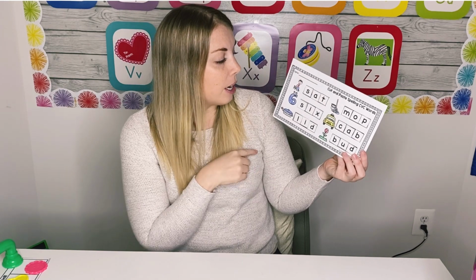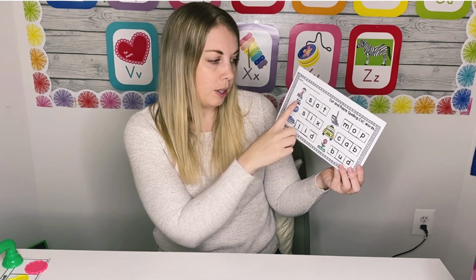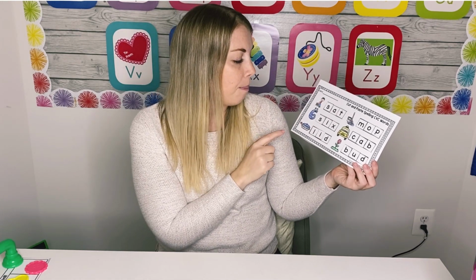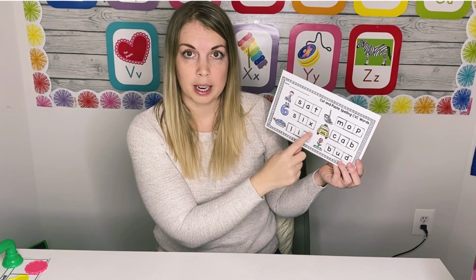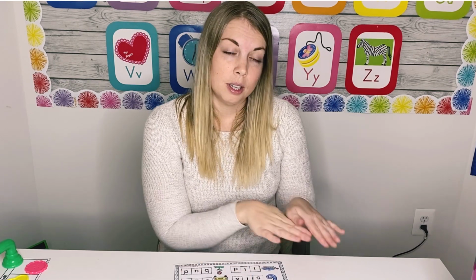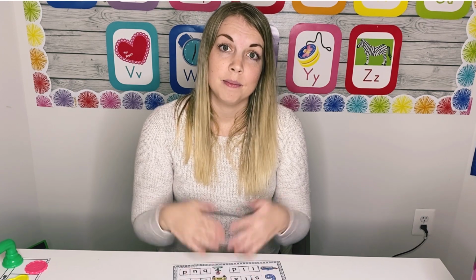So I would always do the first one with them. So we would do sat together, we would spell the word sat, we'd glue it, and then I would start them on the next one, and then they would just finish the rest independently. And then this gave me a great chance to see how they were doing after the lesson. So maybe if they were struggling with the warm-up activity, but then they started to kind of get the worksheet part of the lesson, then I knew that it was working.